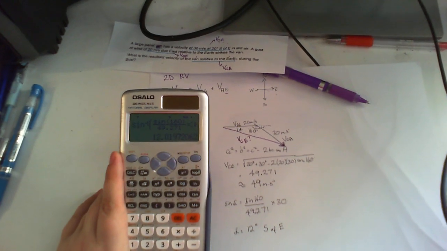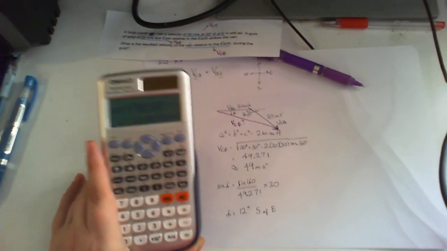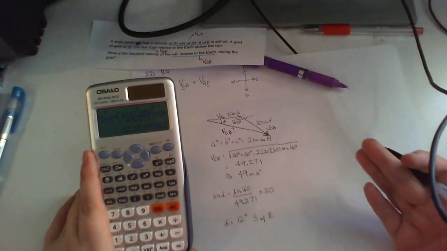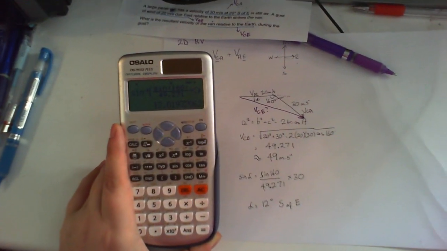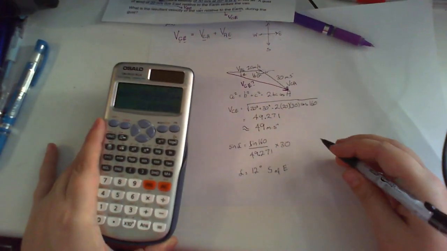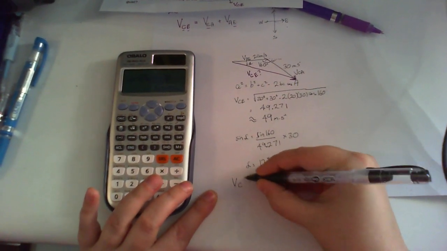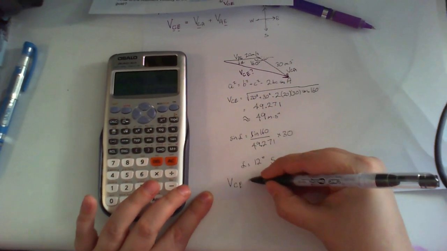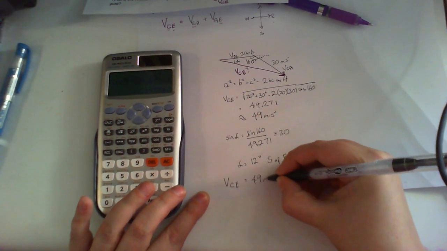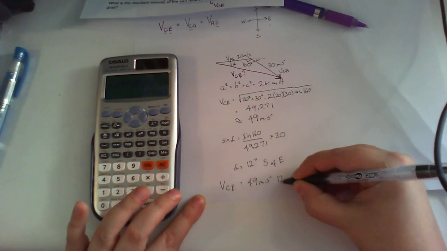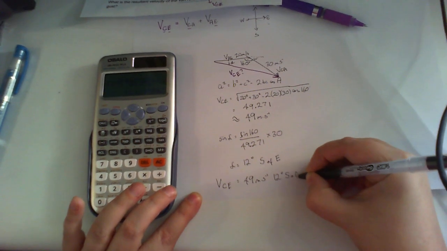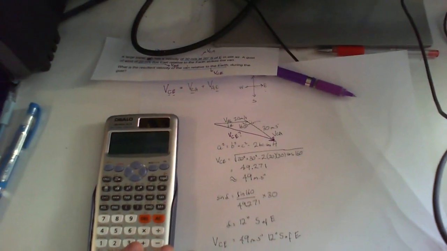Now, of course, it would depend on what the question was asking. If they just said direction, this is fine. If they say bearing, that's a different story. So there you go. If you want to write it as a single answer, you can always do this. Velocity of car relative to Earth is equal to 49 meters per second, 12 degrees south of east. And you're done.